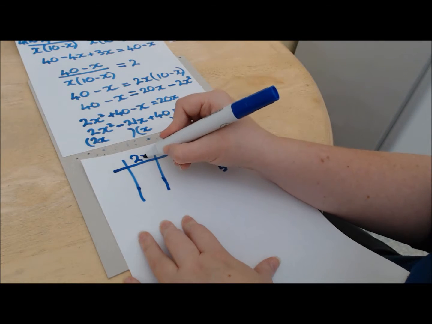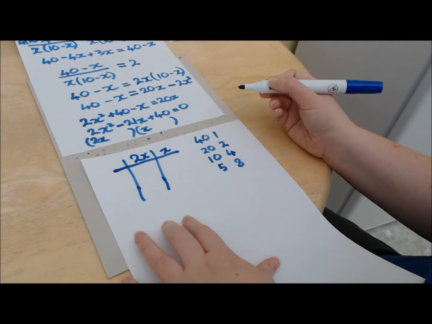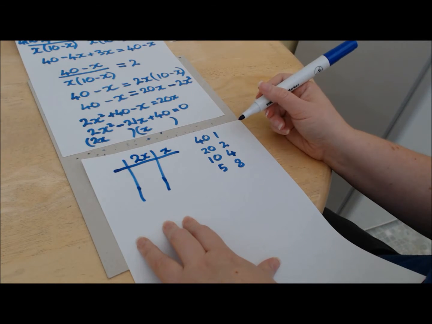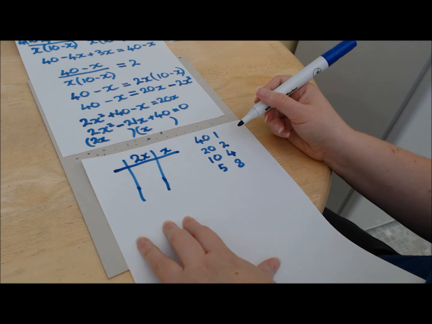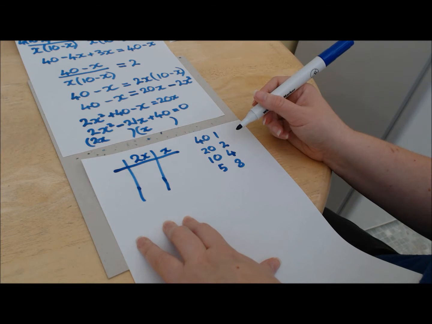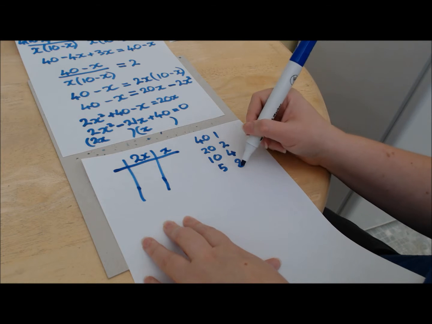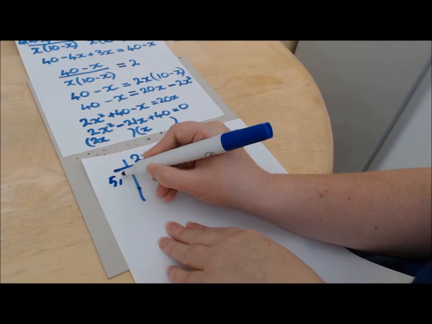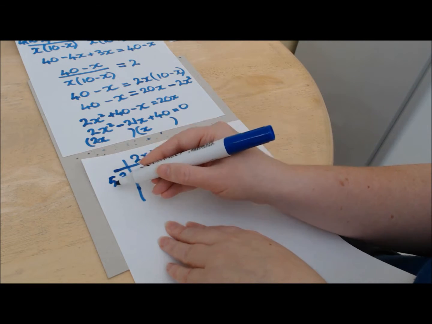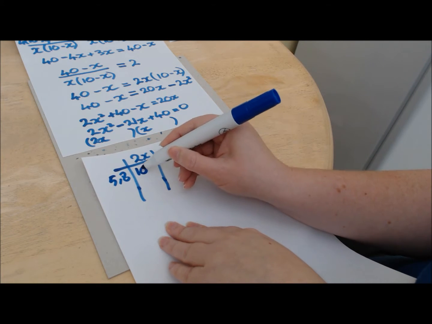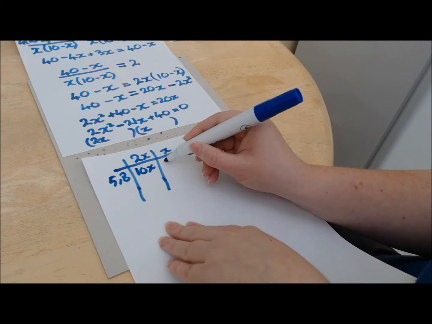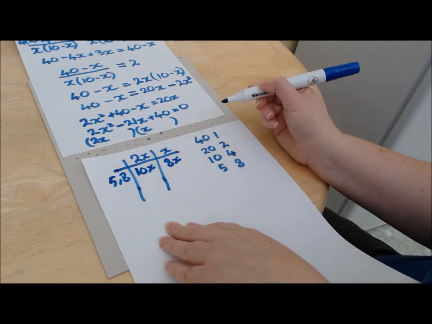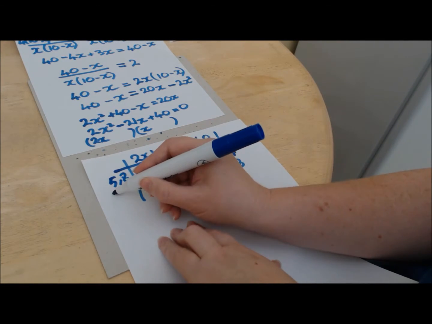So we've got 2x and x. So we've got a reasonably big number. I'm going to try the 5 and the 8 to start with though. Okay, so if we do 5 and 8 this way, so 5 2s are 10, and 8 times x gives me 8x. That's only going to give me 18. Let's try it the other way round.